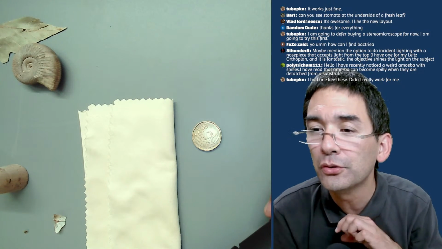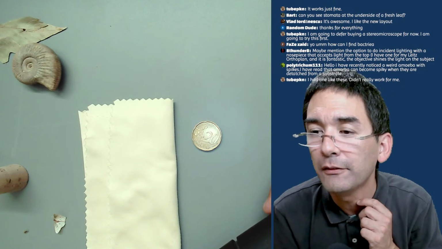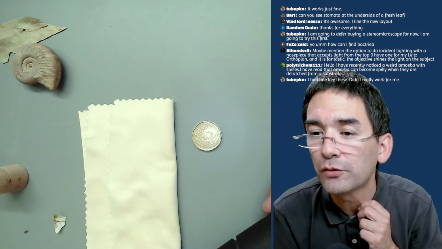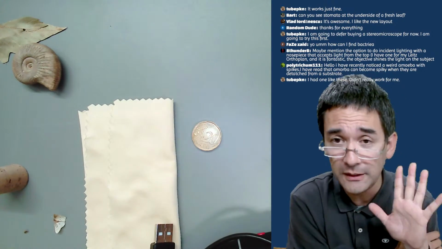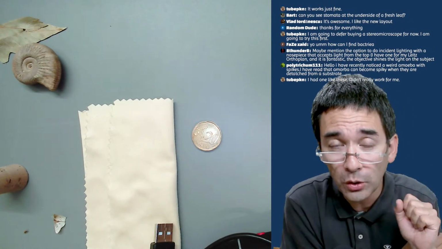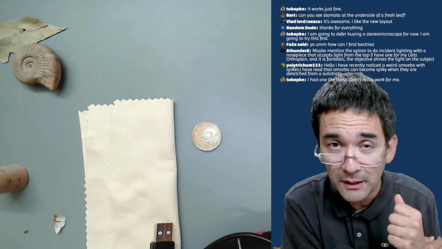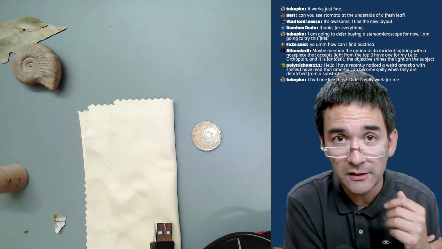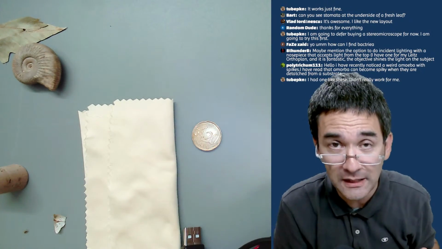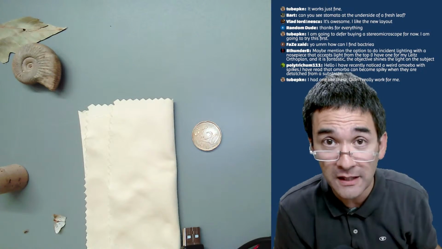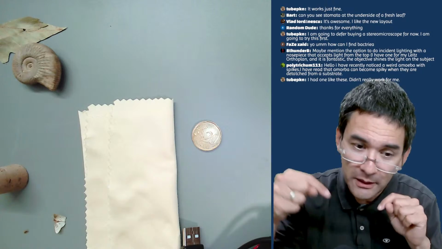Maybe mention the option to do incident lighting with a nose piece that accepts light from the top. I have it for my lights and it's fantastic. The objective shines the light on the subject. Yes, okay, that's a good point. Thank you. I need to comment on this. There are so-called material sciences microscopes, or metallurgical microscopes, and those microscopes are designed specifically to look at opaque objects at high magnification, higher than, for example, stereo microscopes. And you need to have light coming in from the top.